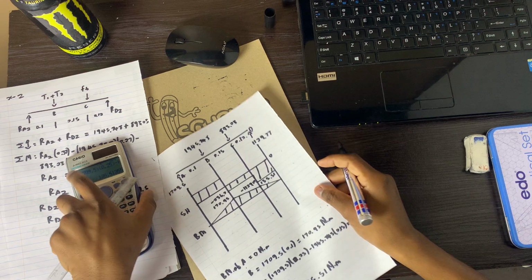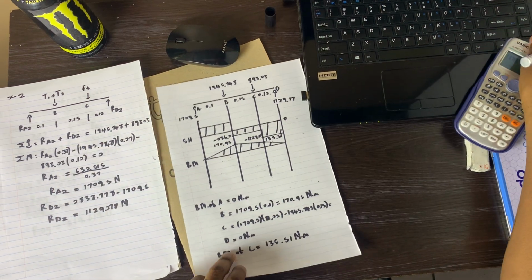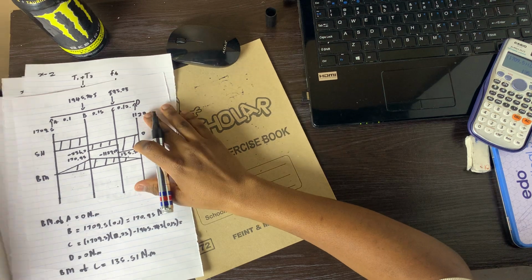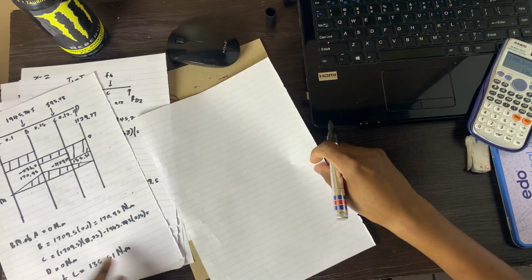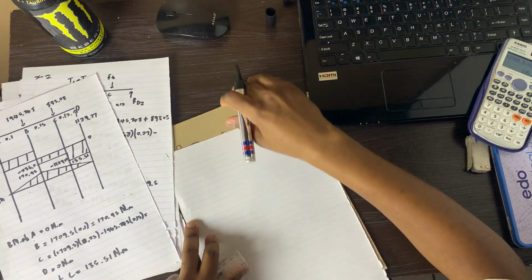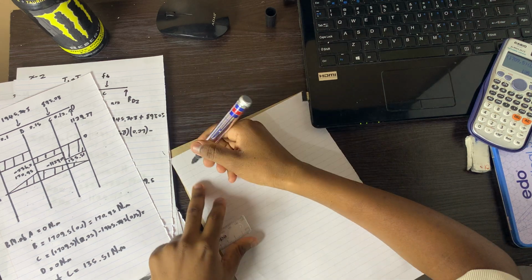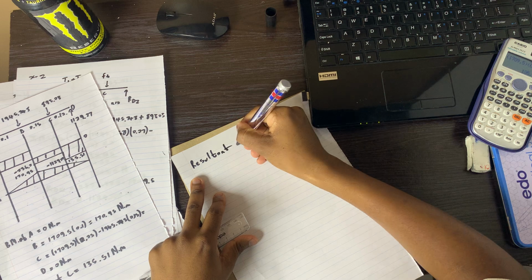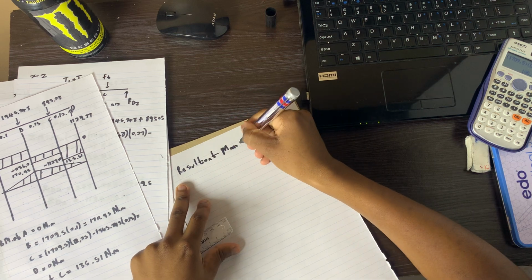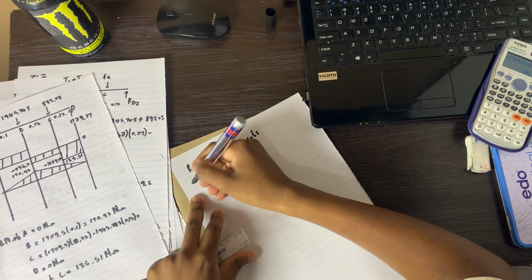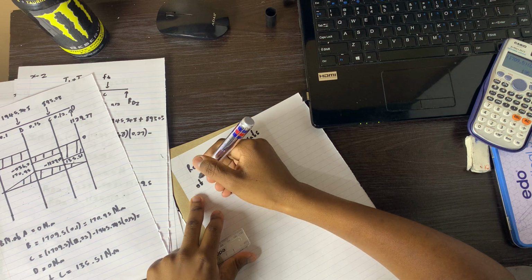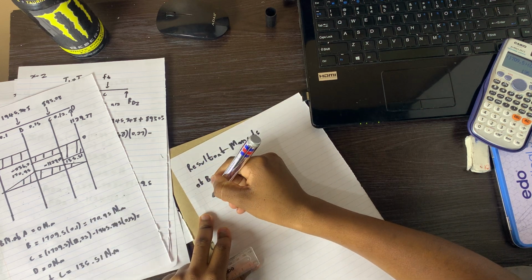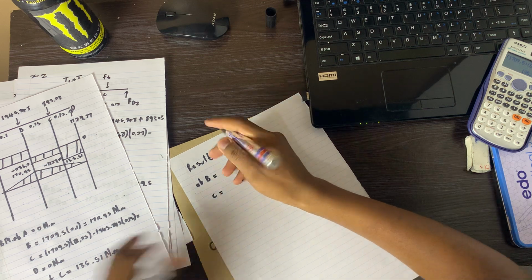Okay, we're almost done. Bear with me. Last paper. I swear this is the last paper, right? We find the resultant moments. Let's find the resultant moments, adding B and C.